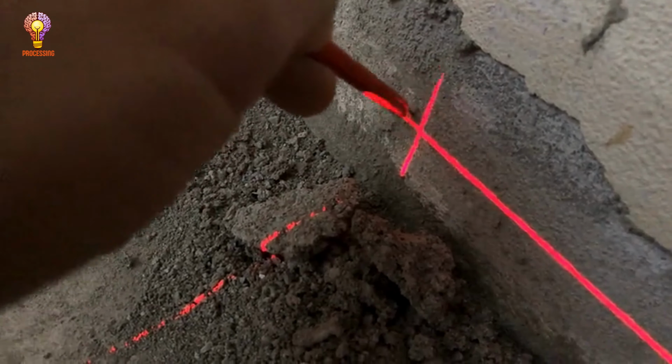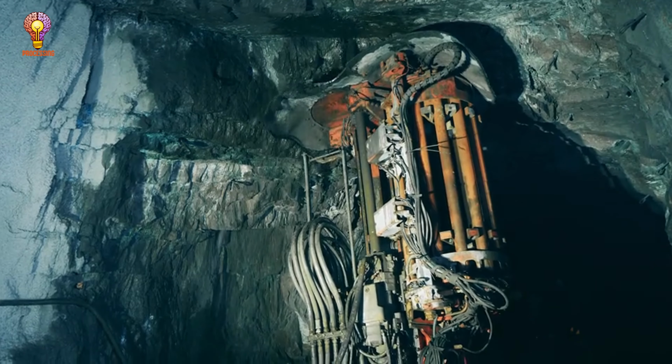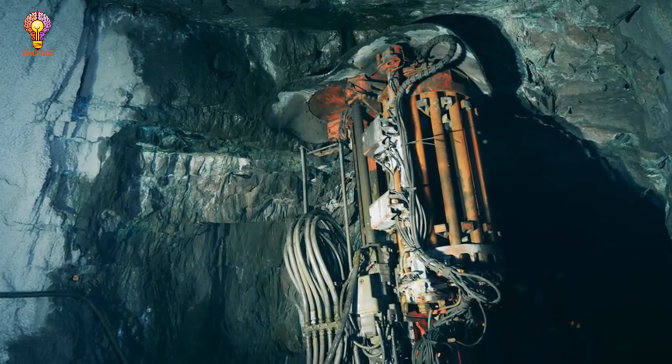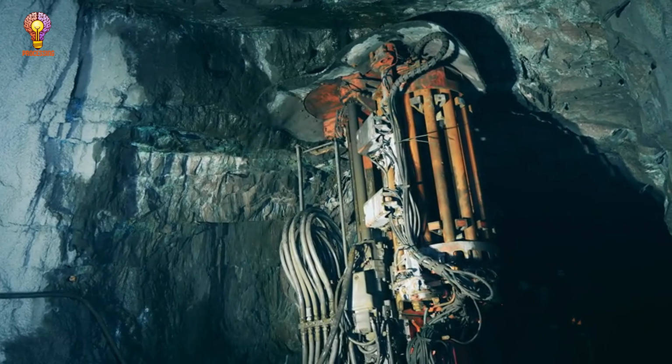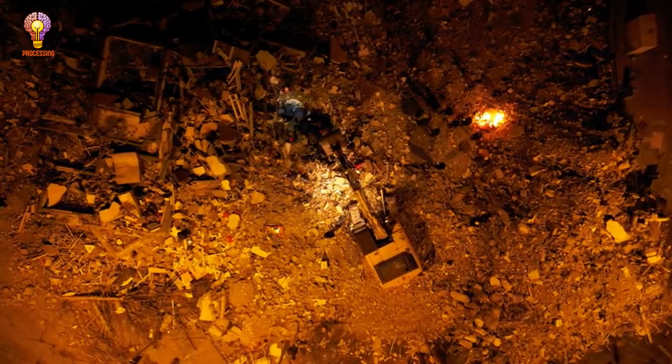This method involves removing layers of earth to access the mineral beneath. Underground mining. For deeper deposits of silicate minerals, this technique is used. Miners access minerals by creating tunnels beneath the surface.